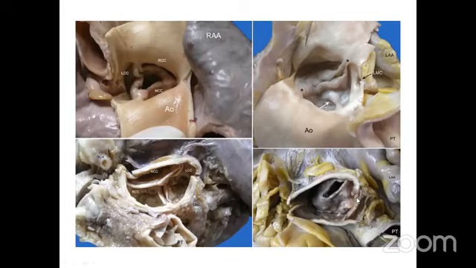Once again, we have a calcified, rigid aortic cusp, and note that there is only one true commissure. So this is an example of a unicommissural, unicuspid, calcified aortic stenosis. So these are some of the abnormalities which can be seen with sudden cardiac death affecting the aortic valve.